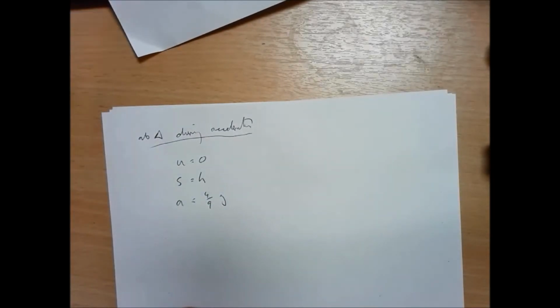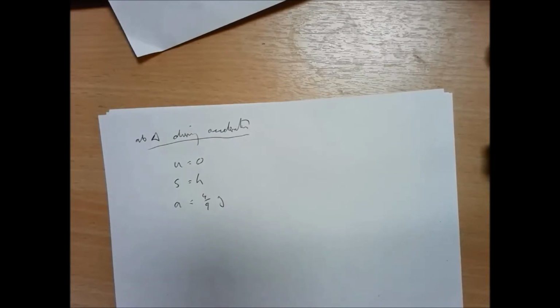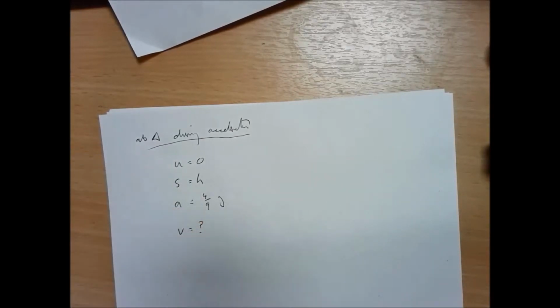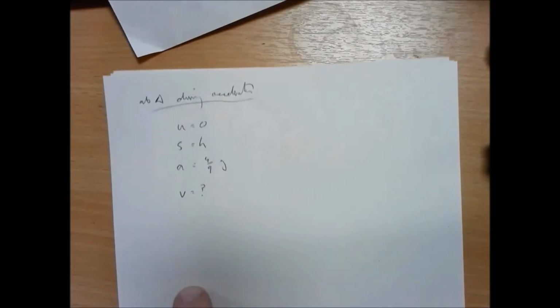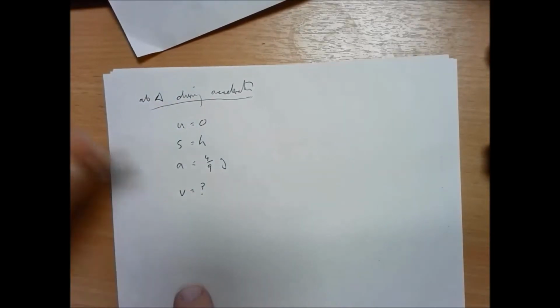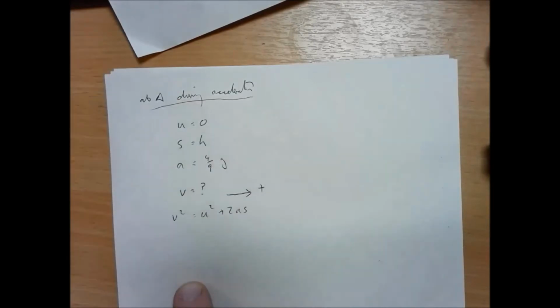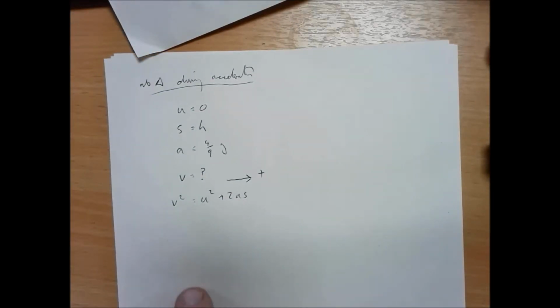And we want to find its speed as it reaches P, so I'm guessing we're going to have to find the speed up to the point at which B hits the ground. So V is what we're trying to find. So let's have a look. I think the SUVAT equation we're going to use here is V squared equals U squared plus 2AS, and I'm going to take that way as positive, so I need to define that.